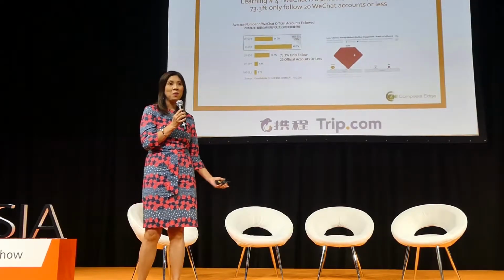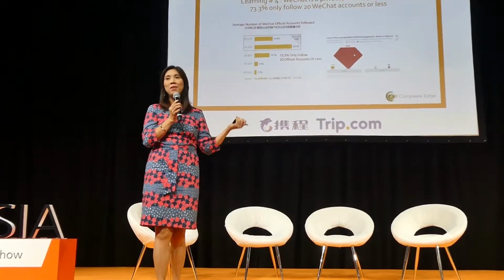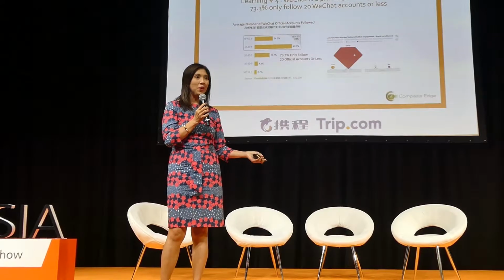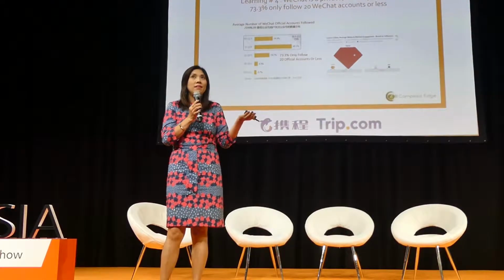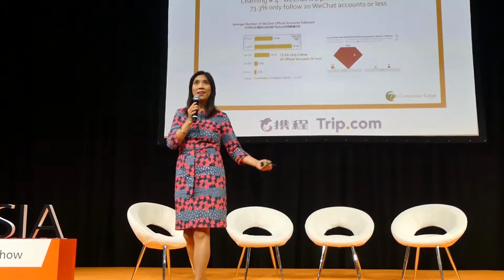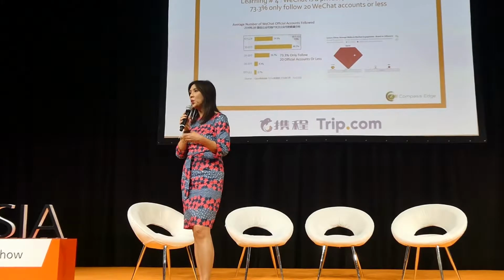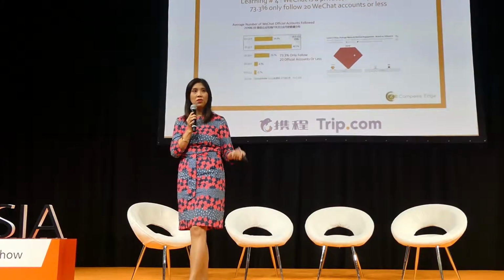So no hotel companies make it. C-Trip barely makes it. So you can imagine if you are a hotel or even a chain, Chinese people are not going to follow your official account continuously. So, they will use you when they want to, but they will unfollow you afterwards. So that's the challenge of using WeChat.